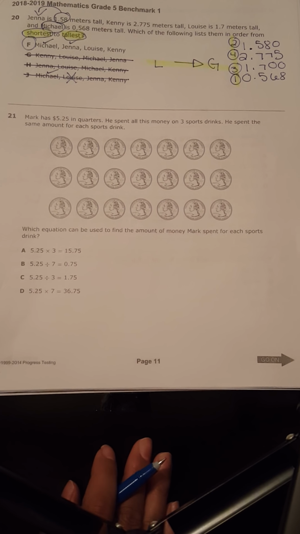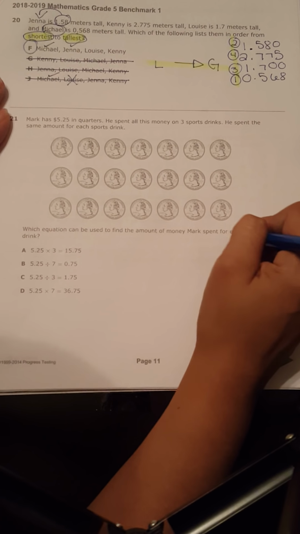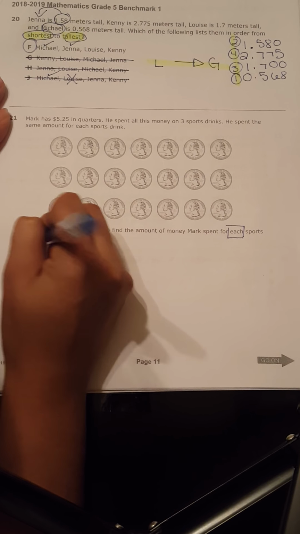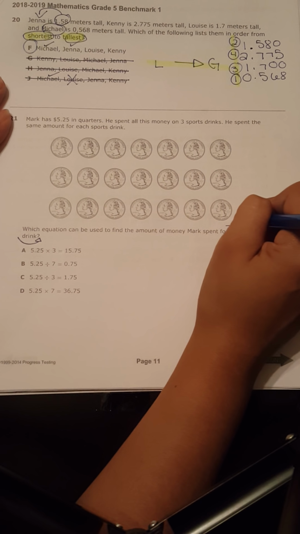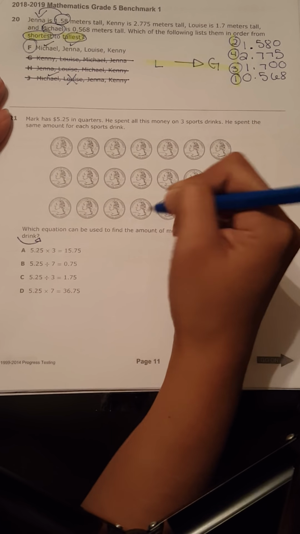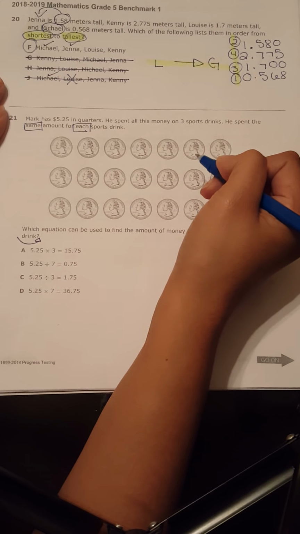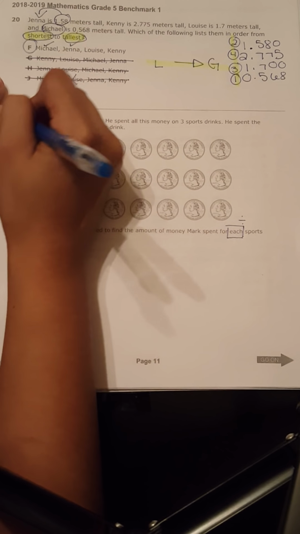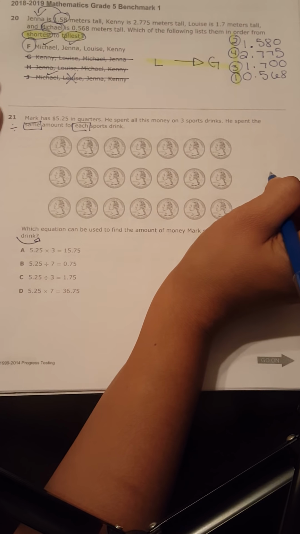It says Mark has $5.25 in quarters. He spent all of his money on 3 sports drinks. He spent the same amount for each sports drink. Which equation can be used to find the amount of money Mark spent on each sports drink? Here we have the word each in the question. This is a strategy that continuously repeats over and over. We already know that the word each in the question is division. Additionally, it's saying here that he spent the same amount on each drink. Splitting up things into equal groups is a confirmation that this is a division problem.